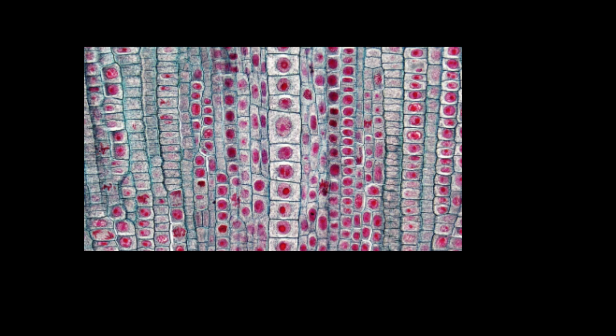Remember, under high power, you are only to use the fine adjustment focus knob. Do not use the large one. Use the small knob on the back. That's the only thing that you focus on. If you can't find it, go back to low power, try again.